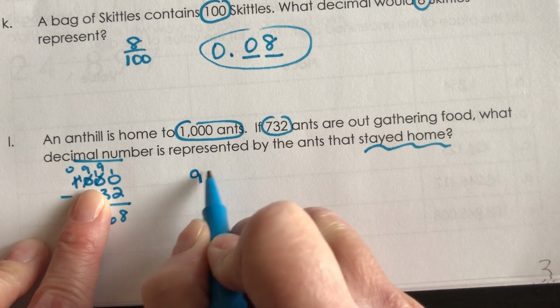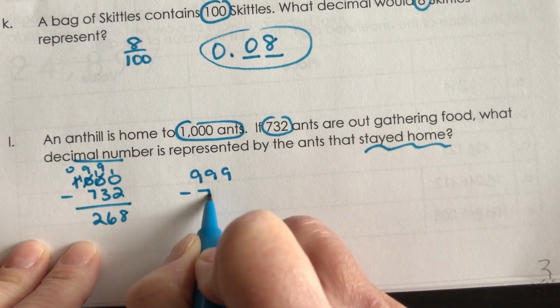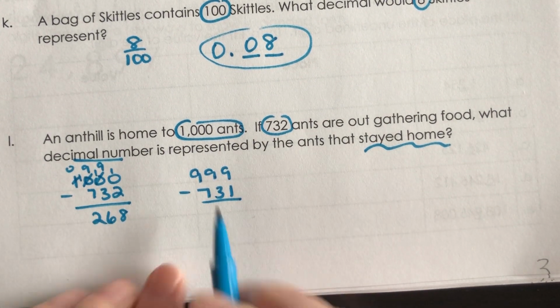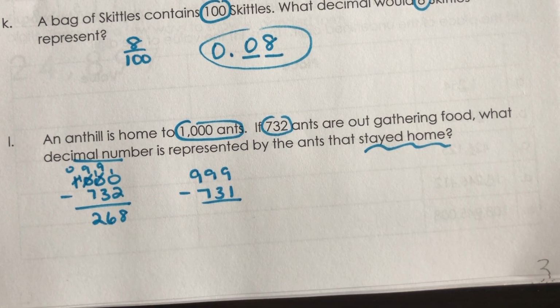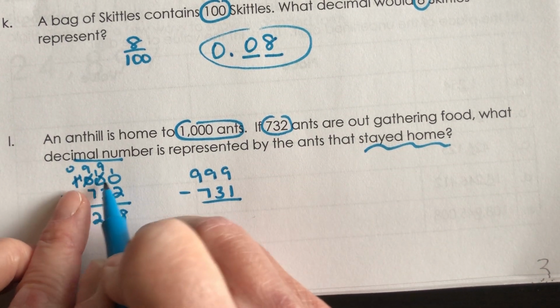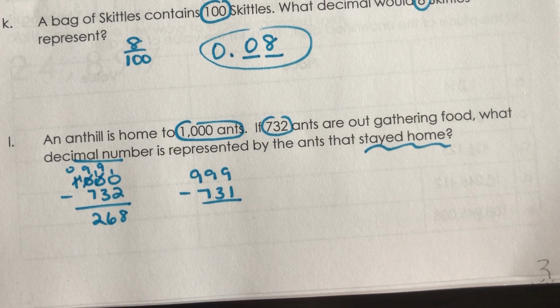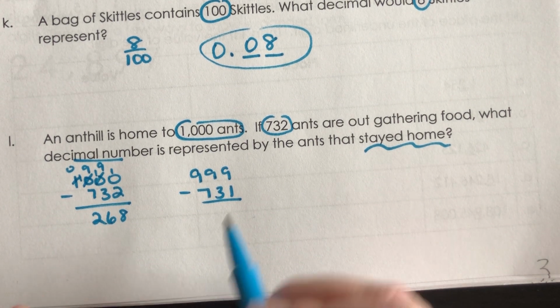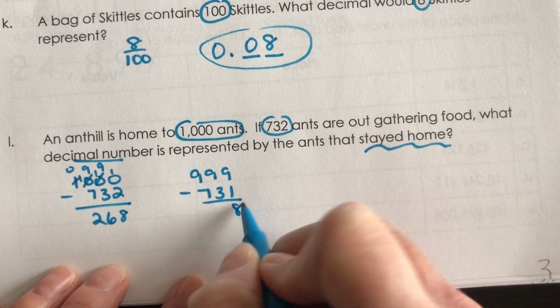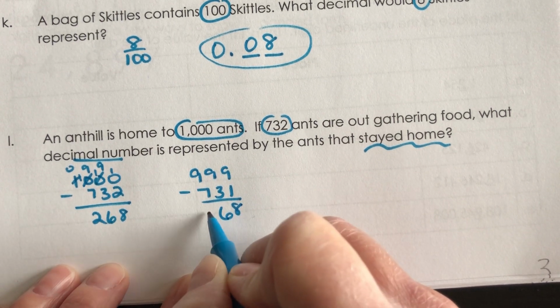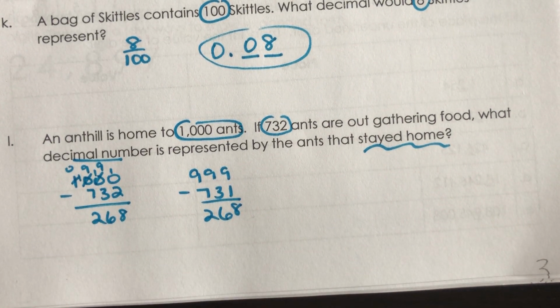So you could actually take 1 away from the 1,000 and 1 away from the 732 because it's the same distance. And then you don't have to do all that borrowing. It works for every single subtraction problem. 9 minus 1 is 8. 9 minus 3 is 6. 9 minus 7 is 2. So you can see, ooh, you get the same answer.